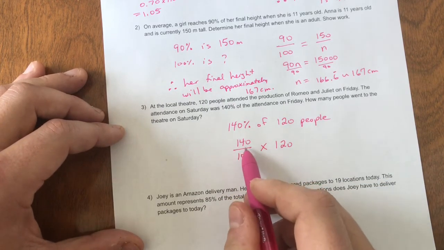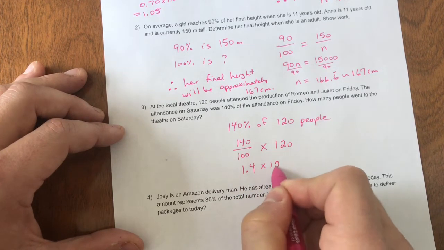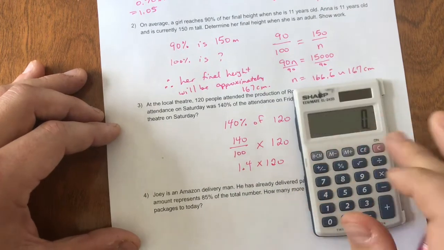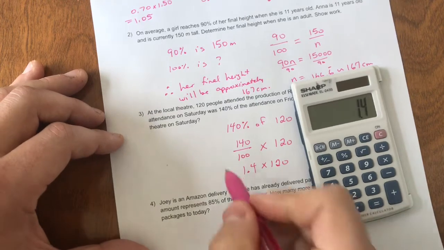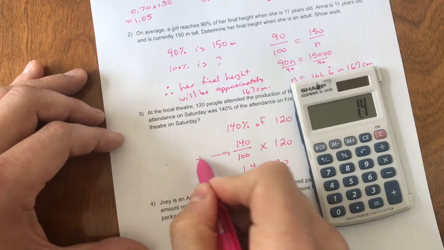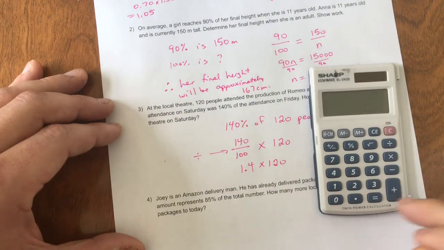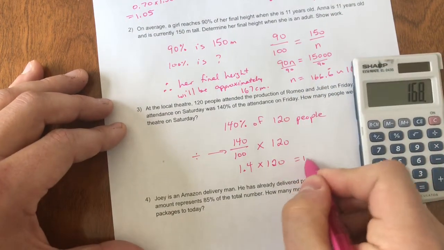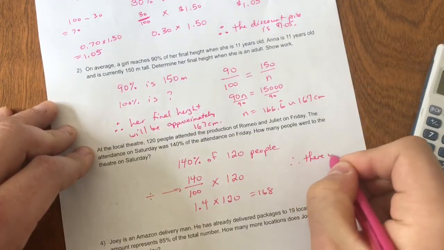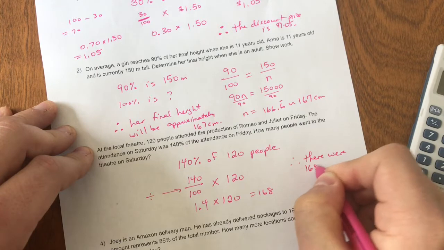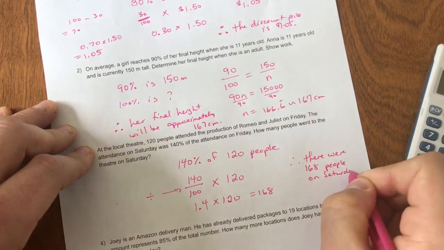So 140 over 100 is the same as 1.4. And if you don't want to convert it to the decimal, you don't have to. You can just say 140 divided by 100, because remember that this here equals a division sign. So we get 1.4, and we're going to multiply it by 120, and we get 168. Therefore, there were 168 people on Saturday.